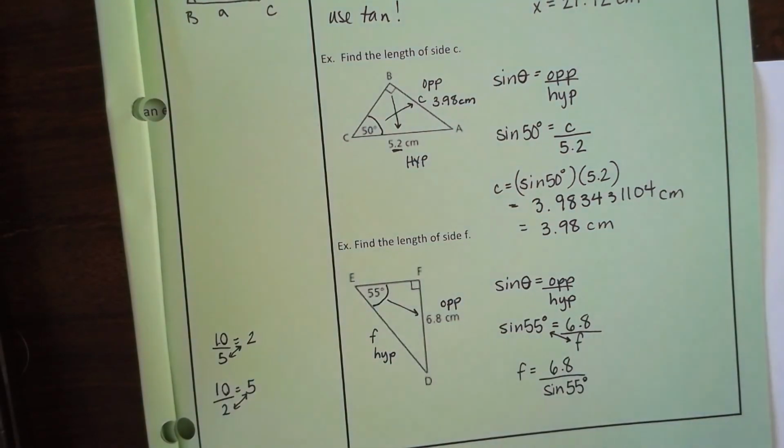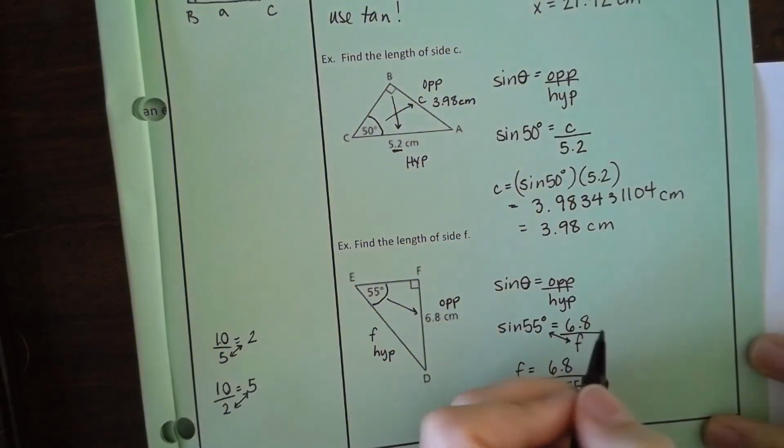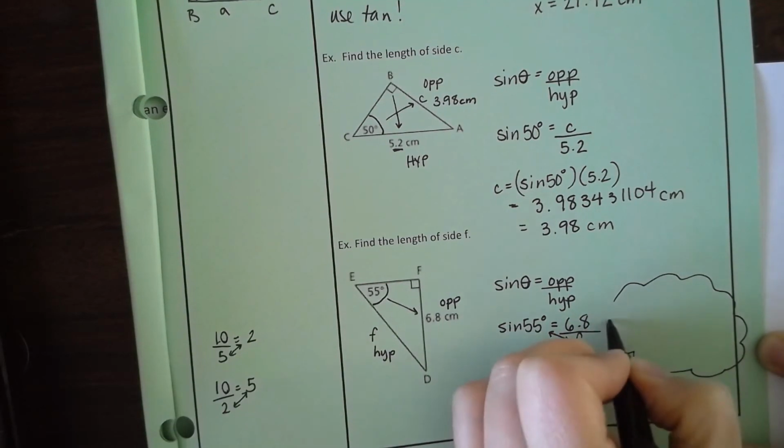All right, now why does that work? Miss Glendy doesn't like to show you tricks, so what's the thinking behind that? Well, I really like this conceptual understanding of factors. It's just really hard to think about sine 55 as being a factor of a number. So think about this instead. I'm going to put a nice big thought bubble here, so you don't have to write it, but you can think about it.